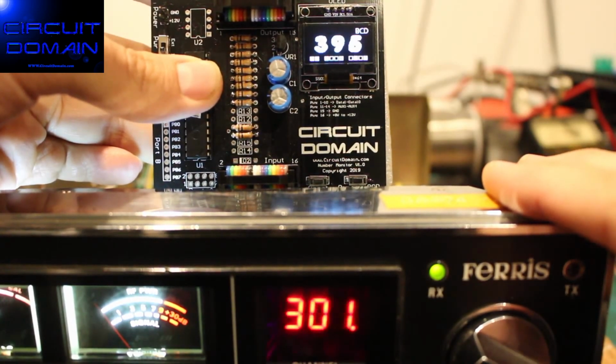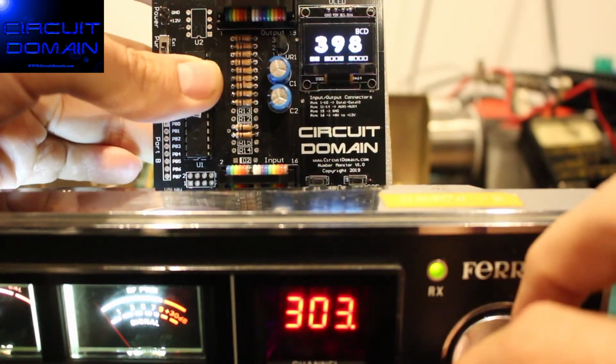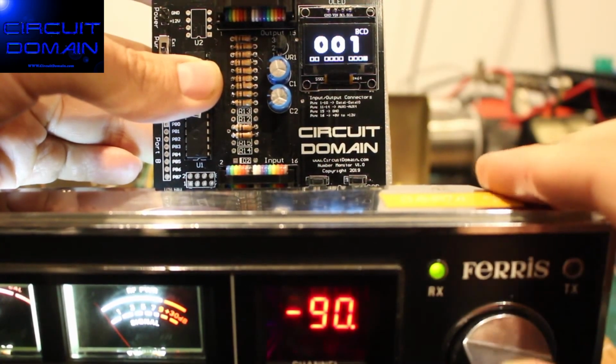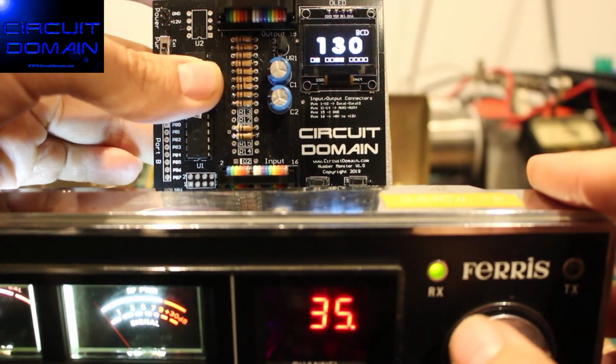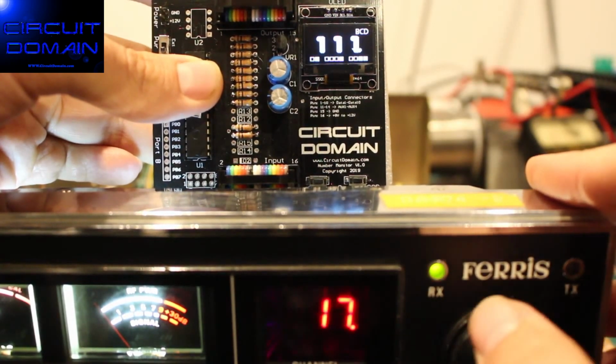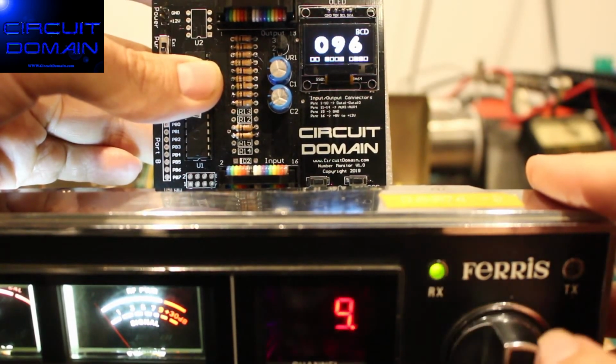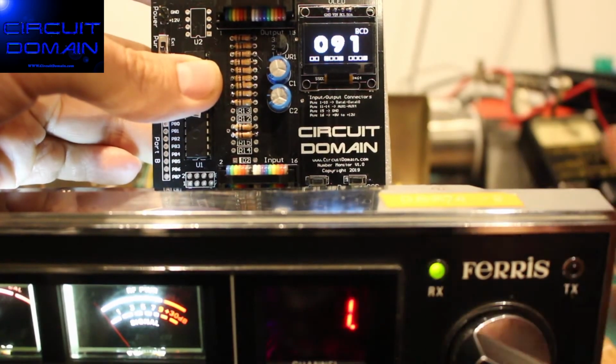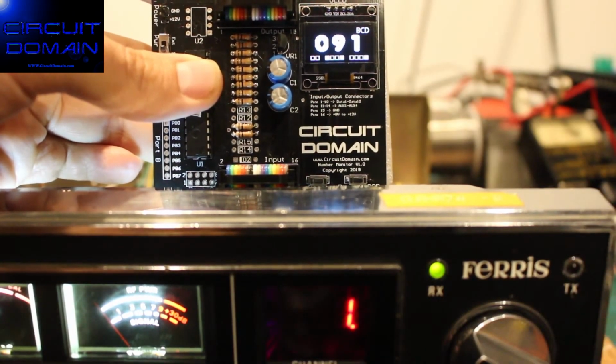Anything that Mac from Circuit Domain sells now will be version 2, and also with an external font serial external EEPROM. But anyway, just to show you that it does work quite fine, on the BCD version as well.